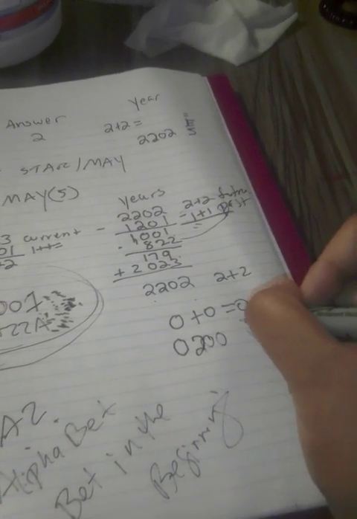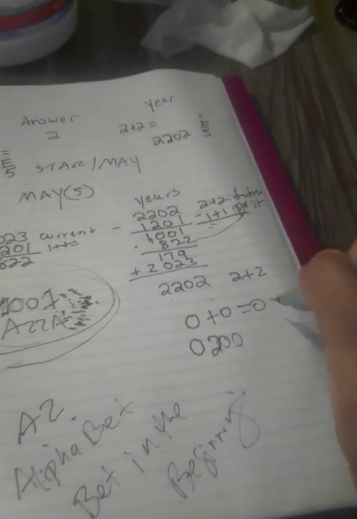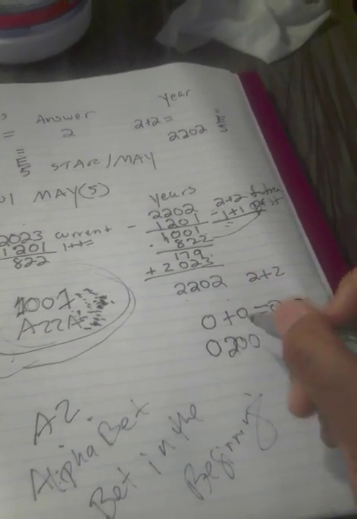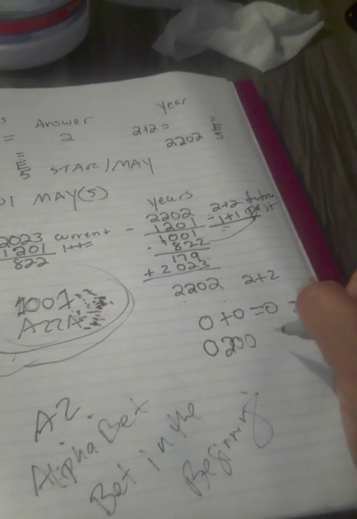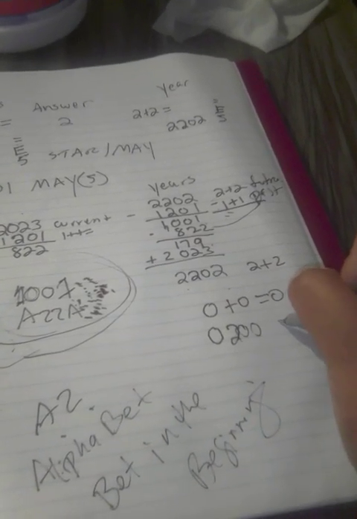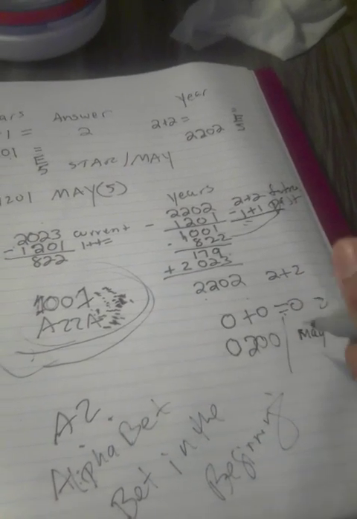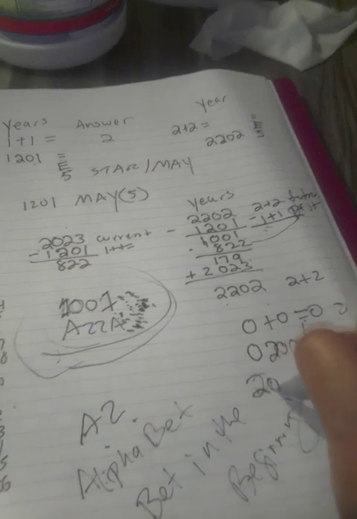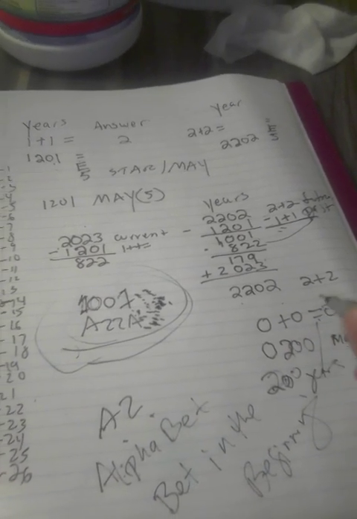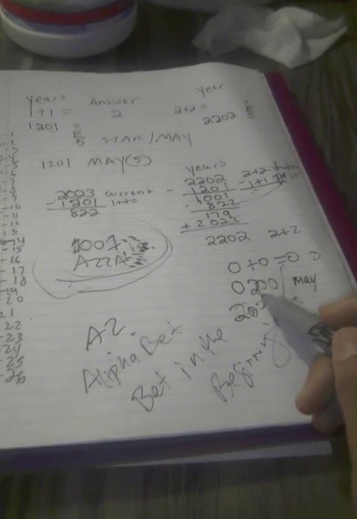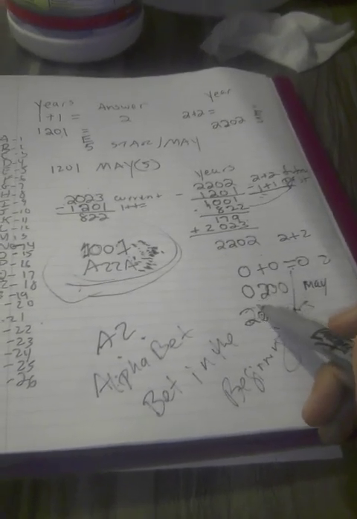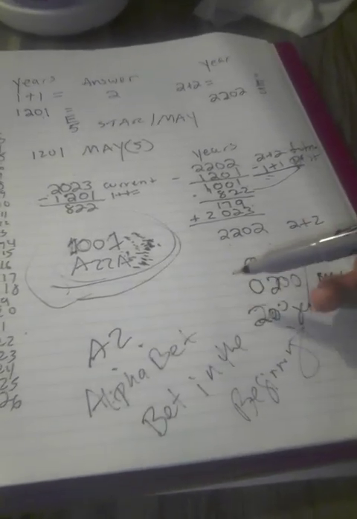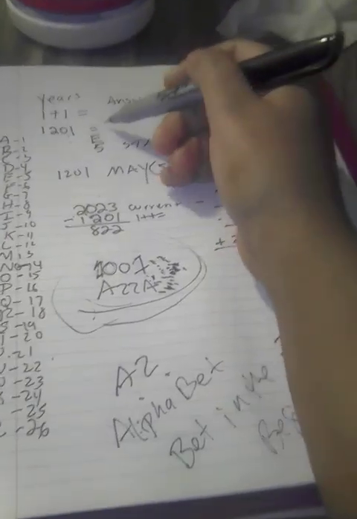Turn the equal sign into an E, which turns to a 5, which turns to the month of May. 0 is 200 years. So 0 does mean something. 0 + 0 means 200 years when you apply the method that I showed you, when you're talking about years. So what's the answer to 1 + 1? 2.